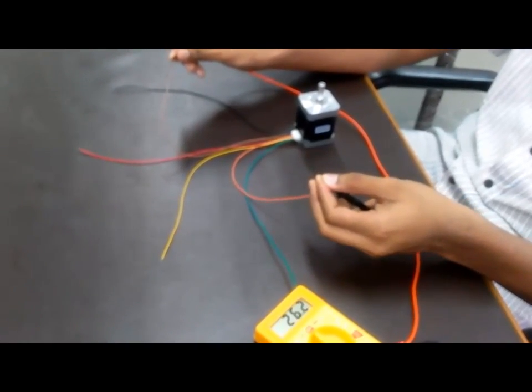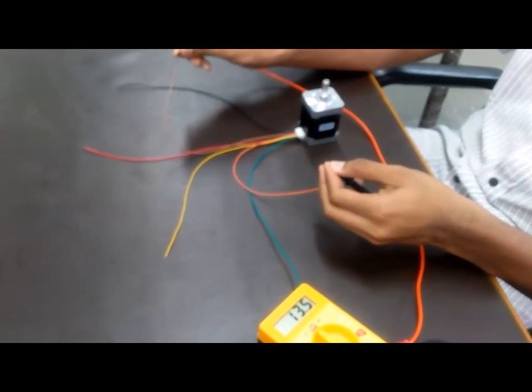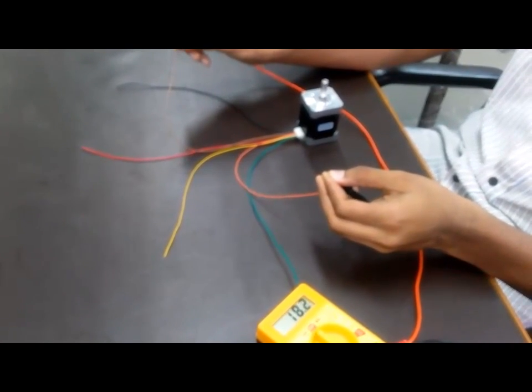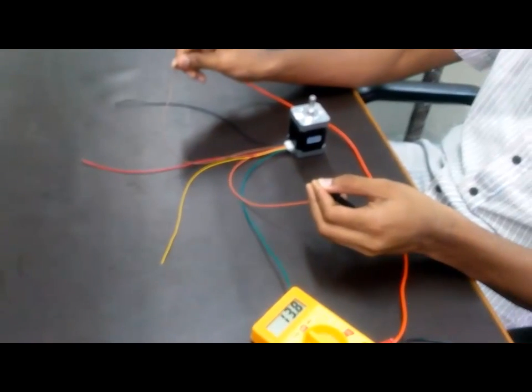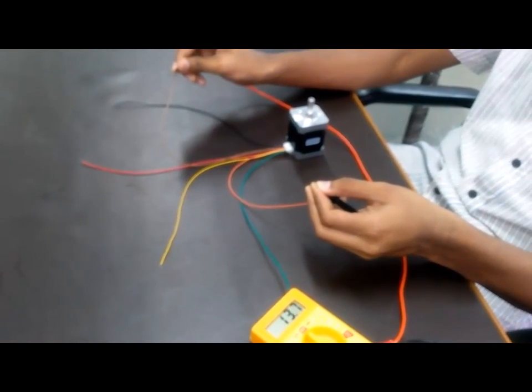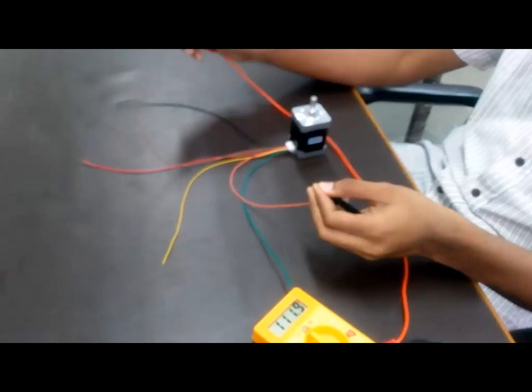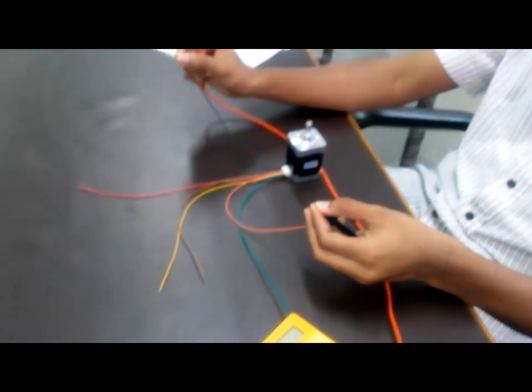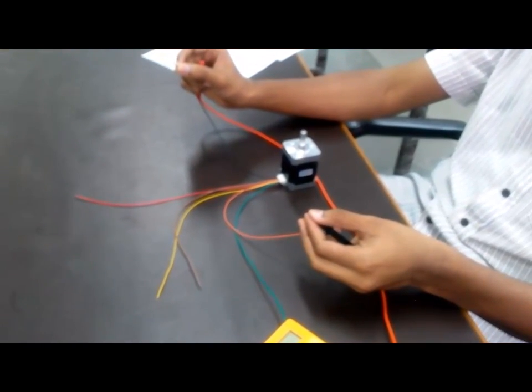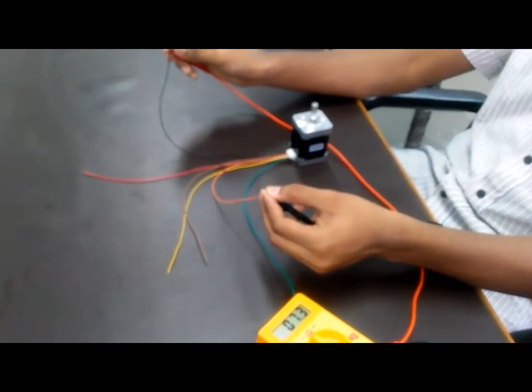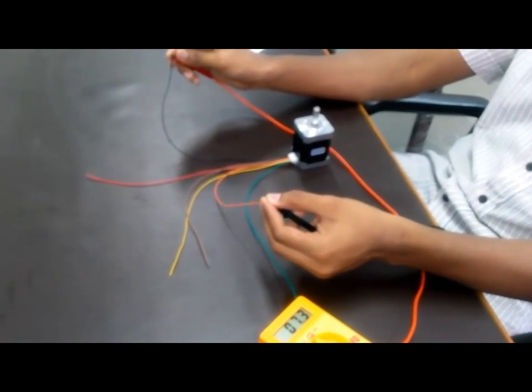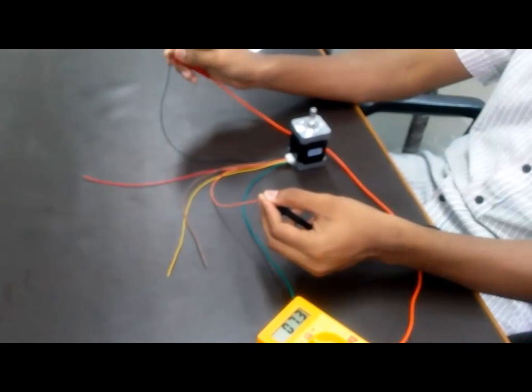This shows a resistance of 13.5 ohms, which seems to tell me that I have the opposite ends of the coil, and the last one, that is this one, is the common wire, that is the center tap wire. Checking the resistance with the last wire indeed shows me 7.3 ohms.